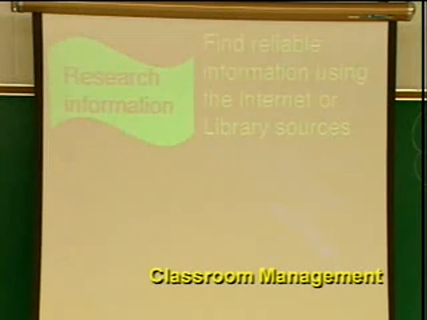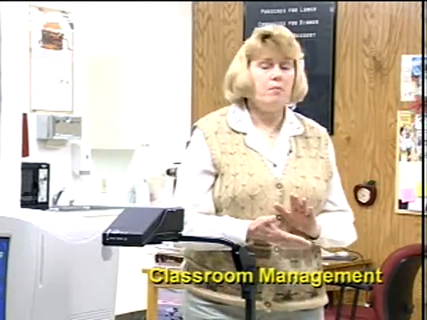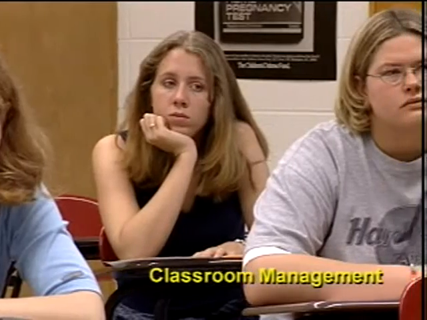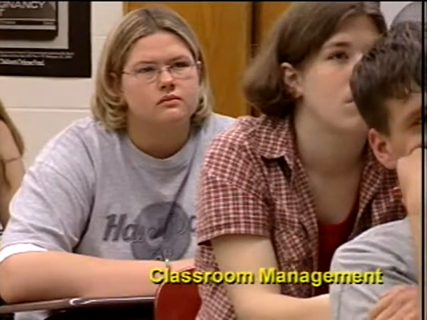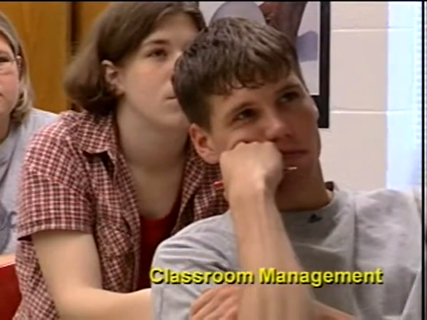When we look at research, you will probably choose to do a lot of research on the internet, and then you can also use library sources to see what is available. There may be pamphlets, there may be books, newspaper articles. Students are asked to think about possible components that they could include in their projects. The teacher demonstrates effective classroom management as she collects the students' opinions.